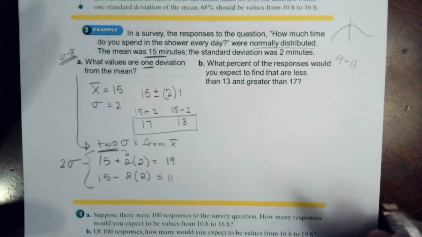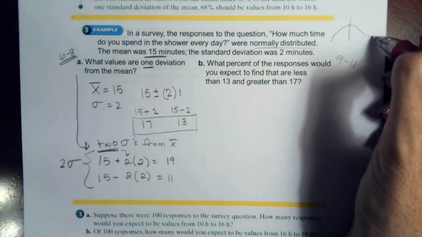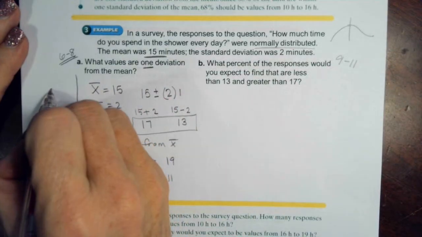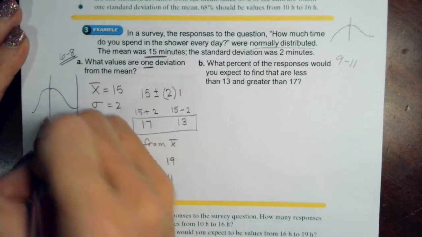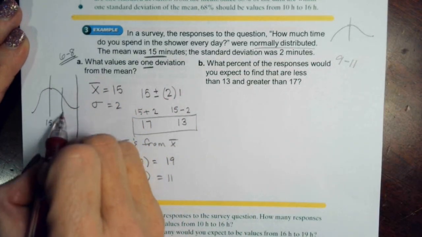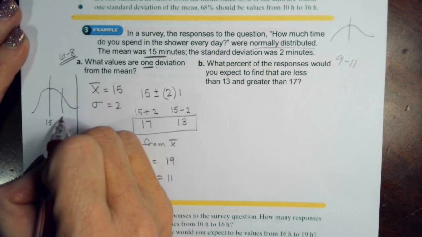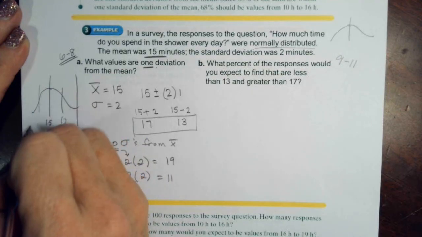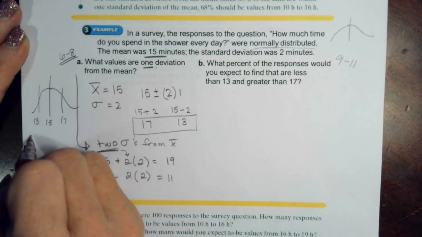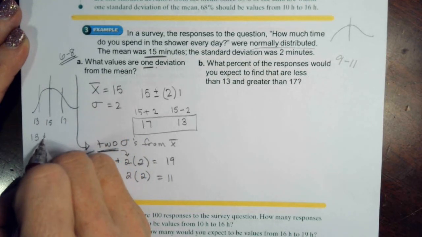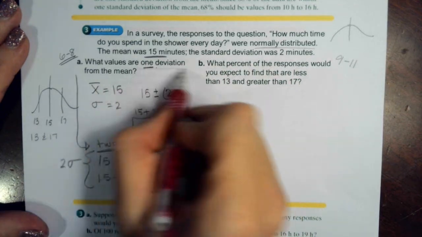All right, now you can also draw the curve and do that graphically, do that using the image. So here's 15, you add on 1 deviation. So you add the 2, that's 17. You subtract the 2, that gives you 13. So that would be between 13 and 17. Okay.